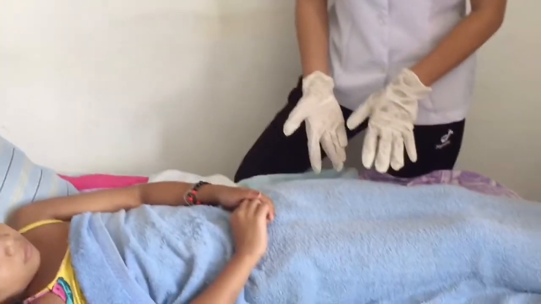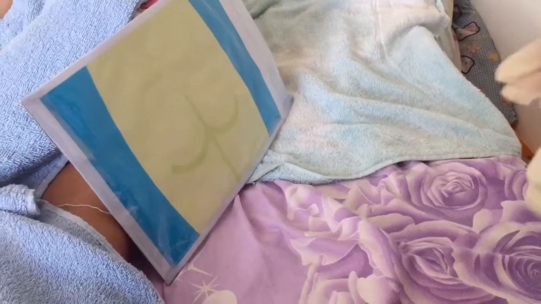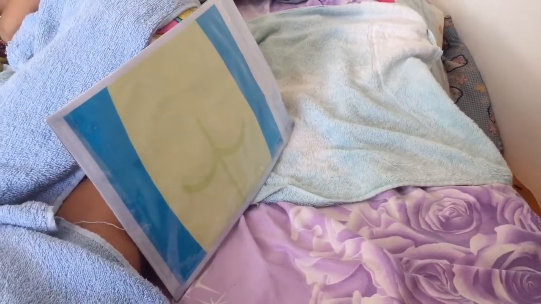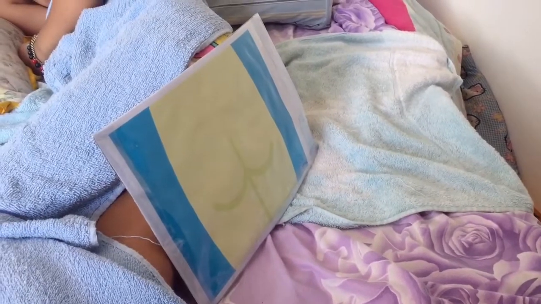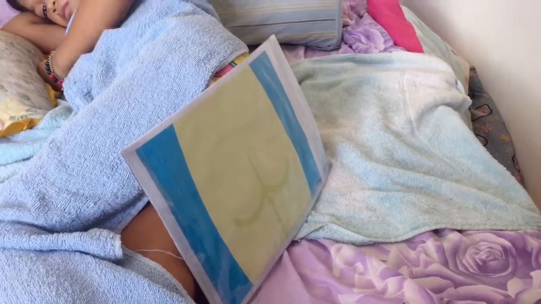So is it okay to you, ma'am? Yes. Okay, so the next step is to do the 4 square method also, applying it from the vagina to the rectum.